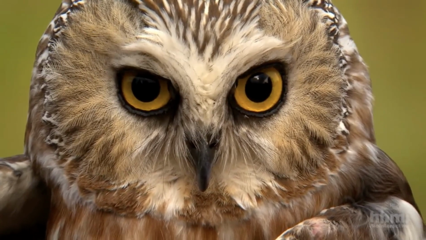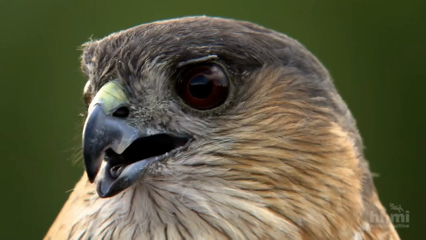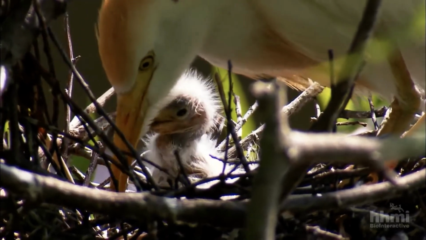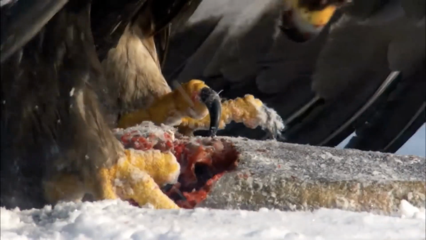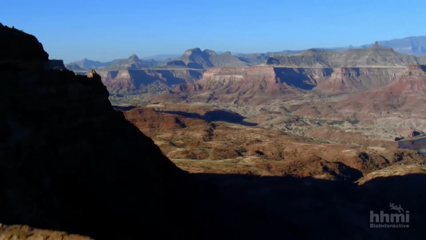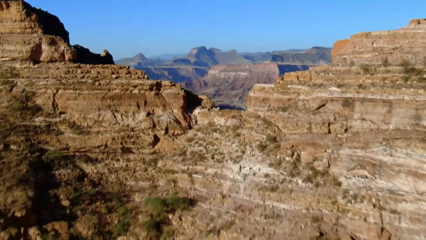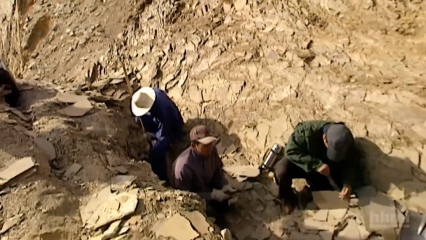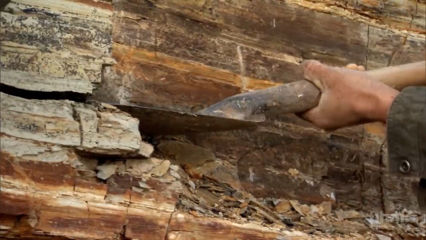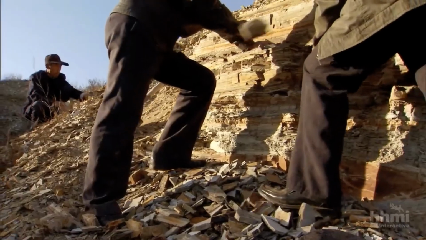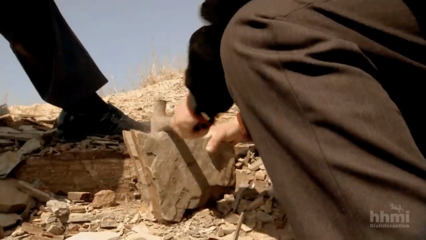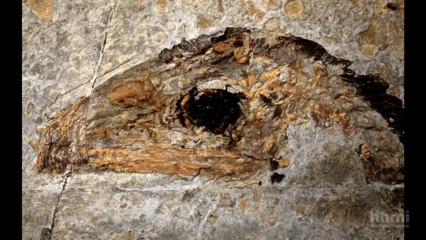In a radical shift, by the 1980s, a consensus was finally building that birds descended from theropod dinosaurs, from active predators that walked on 2 legs. But scientists were about to discover the most startling evidence of all. In the mid-1990s, farmers in northeast China began unearthing dinosaurs 120 million years old. And these fossils preserved astonishing detail.